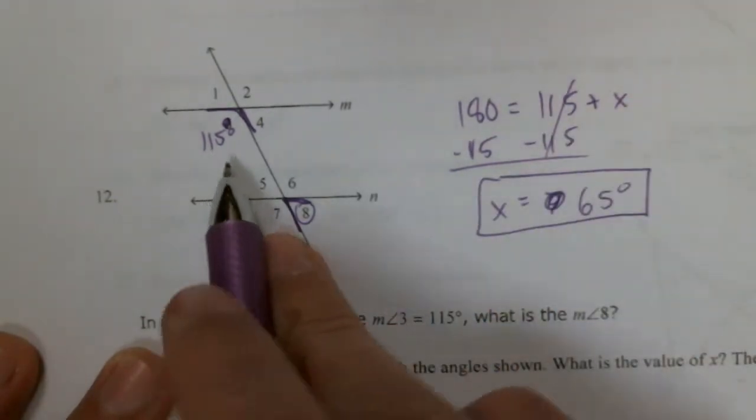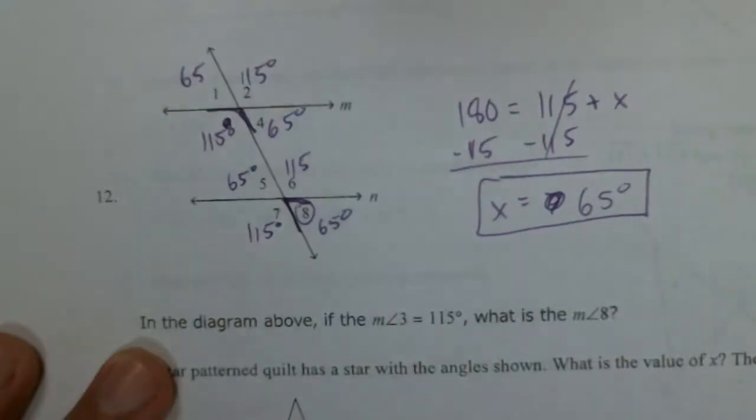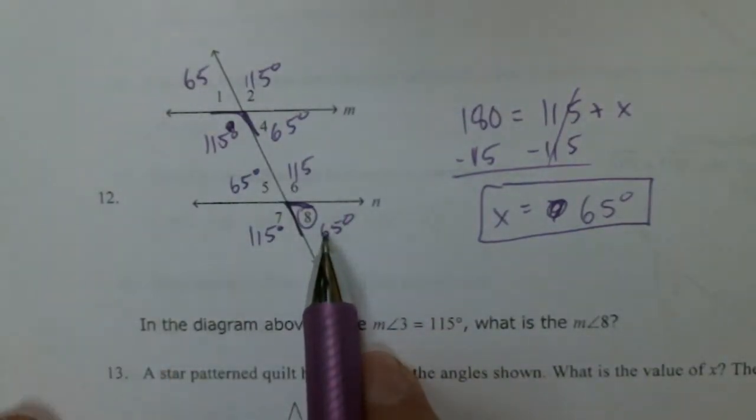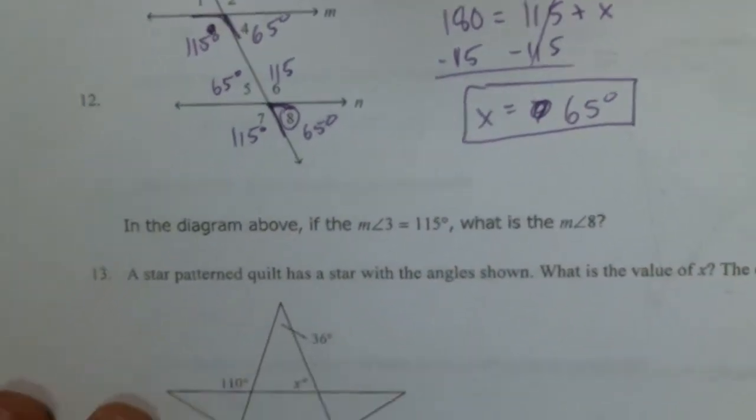Okay, all of the big ones are the same. So 2 is big, that's 115. 6 is big, that's 115. 7 is big, that's 115. 1 is little, 65. 4 is little, 65. 5 is little, 65. 8 is little, 65. If you tell me with two parallel lines, if you give me one of the angles, I can tell you the other 7 almost immediately.